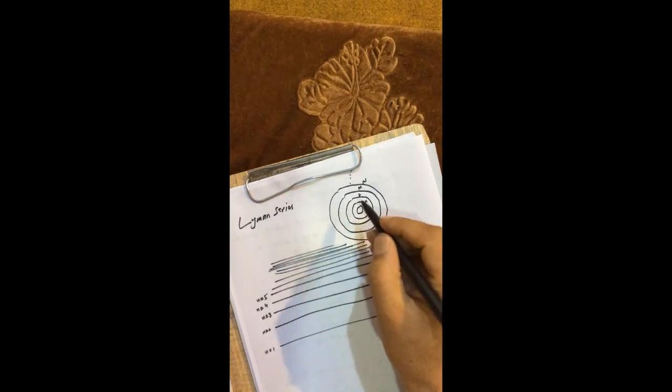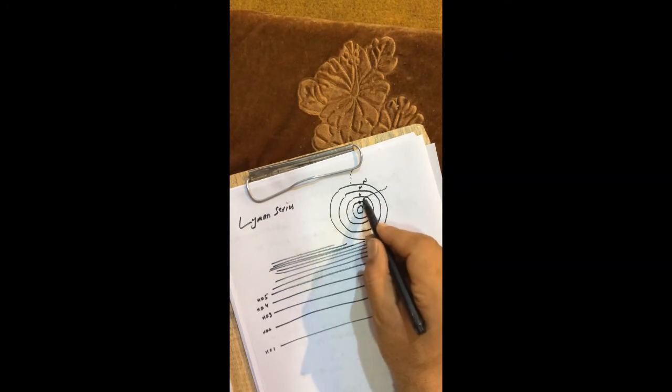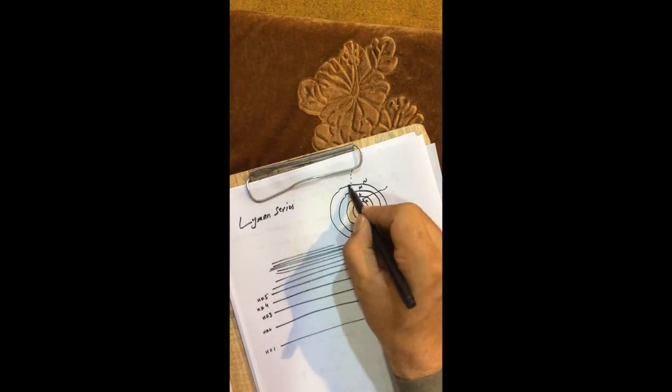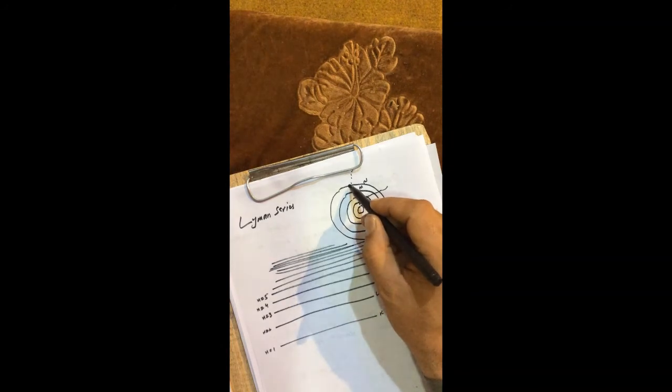Once an electron gets excited, let's suppose this electron in the K shell absorbs energy and goes from the ground state to, let's say, the N shell. During de-excitation there are different possibilities for the electron.